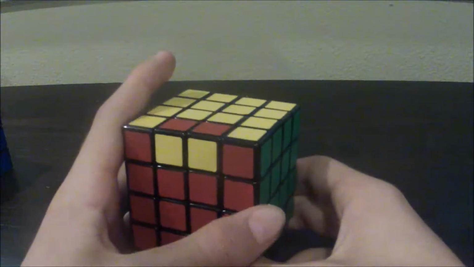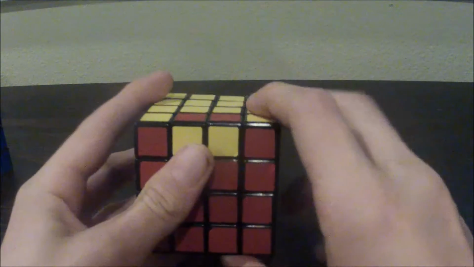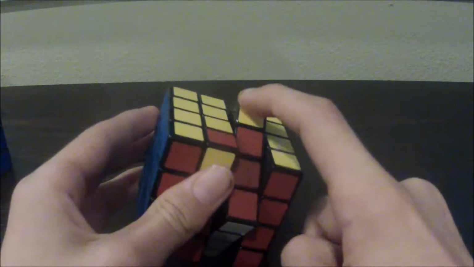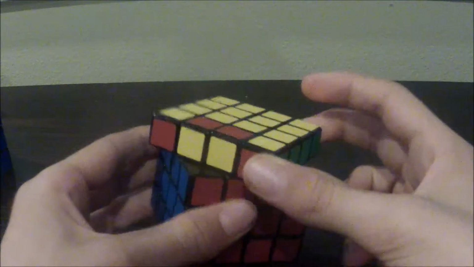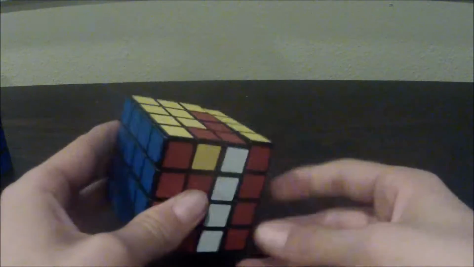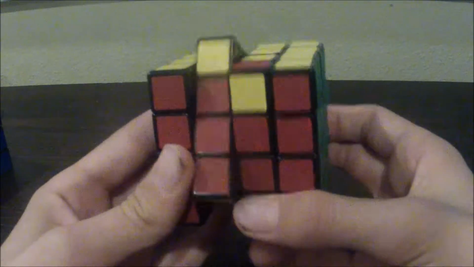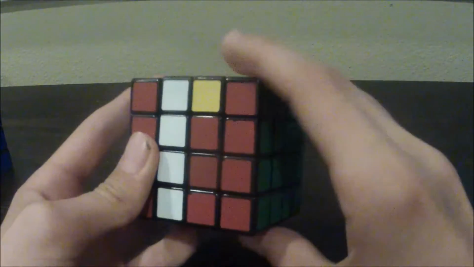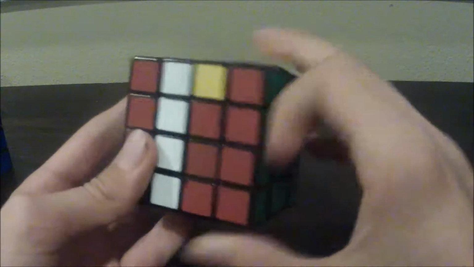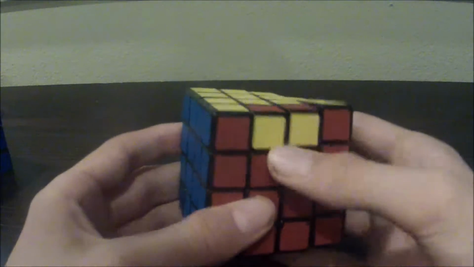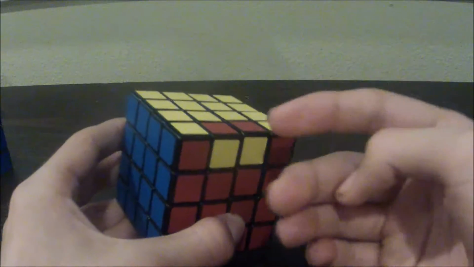So what we do is, I'm going to say every one of these turns is associated with a double top turn, okay? So if I did this, I'd have to do a double top turn, okay? That's part one of the pattern. Then part two is every time I do this, I have a double front turn. And that's part two of the pattern, and that's essentially it. So now let's actually solve it.